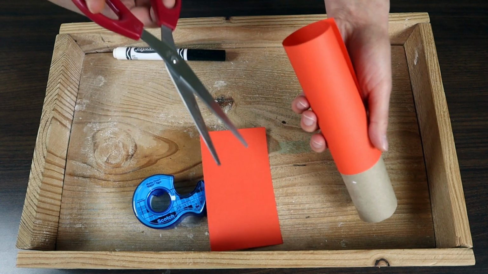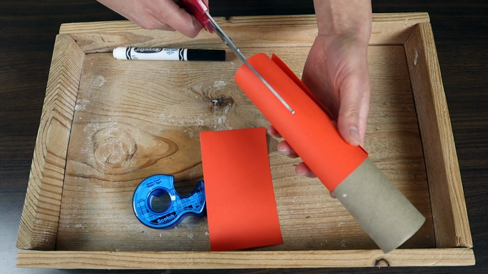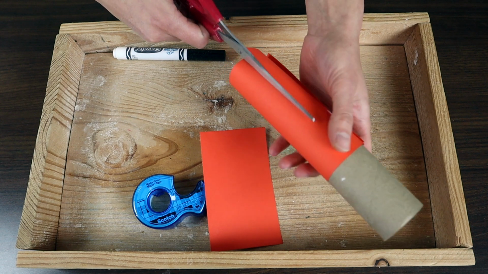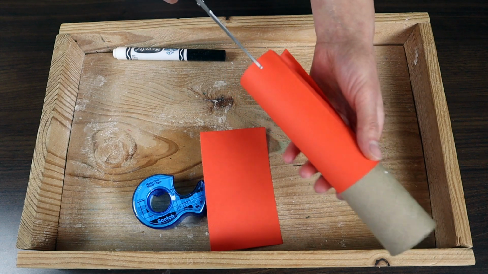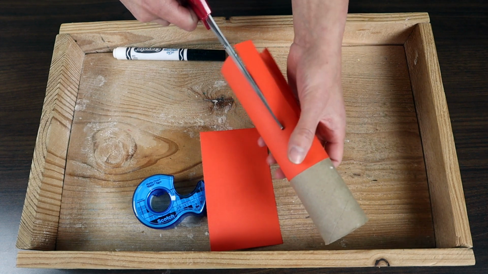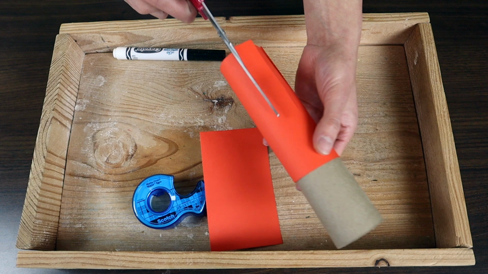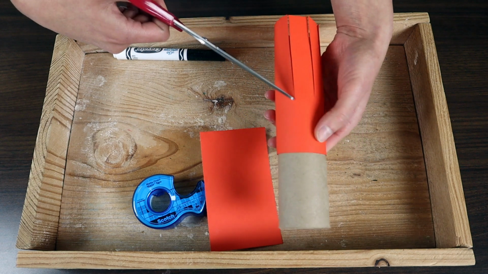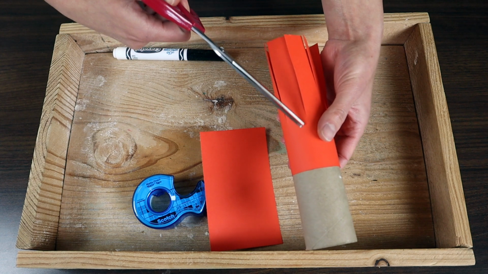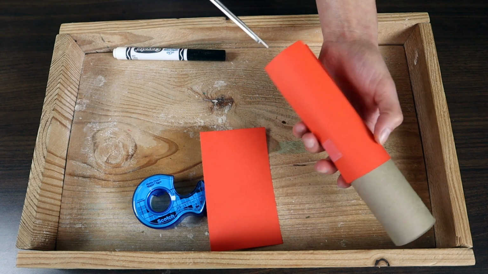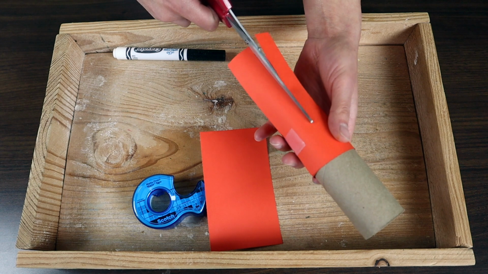Next, you or your grown-up are going to cut strips into the paper like this. So you don't want to cut all the way down your paper. You're just going to cut your paper until you hit your paper towel or toilet paper roll like this.